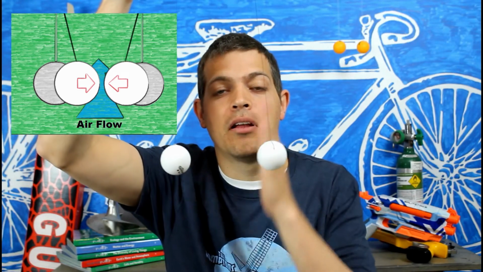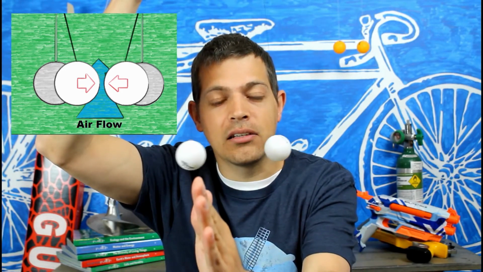That means everywhere else is going to be higher. So what's going to happen? That high pressure is going to want to move towards the middle. It's going to end up pushing the ping pong balls. So take a look. Exactly what should happen. As the particles move between, low pressure, and the balls actually moved closer to each other.